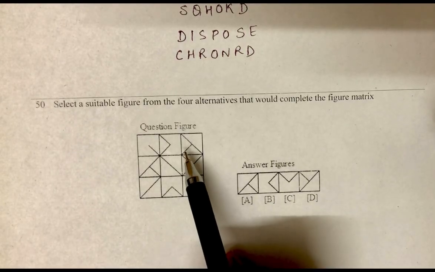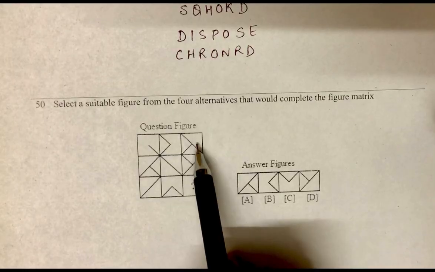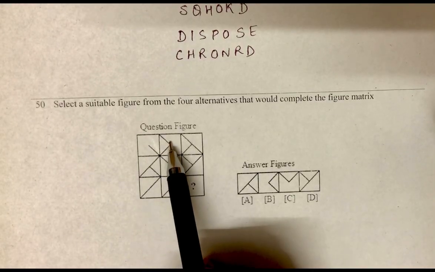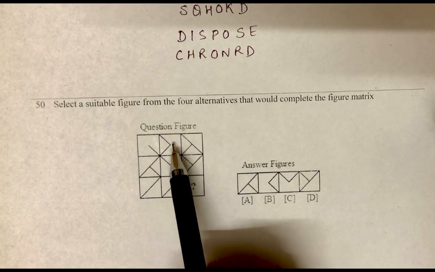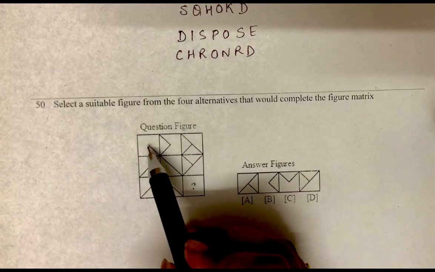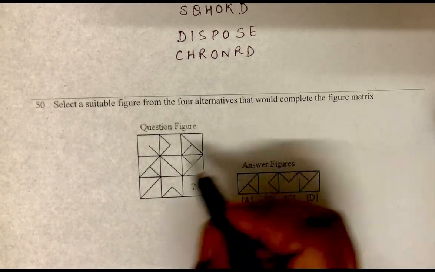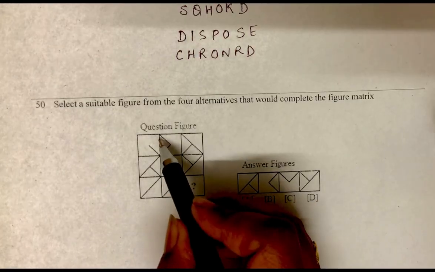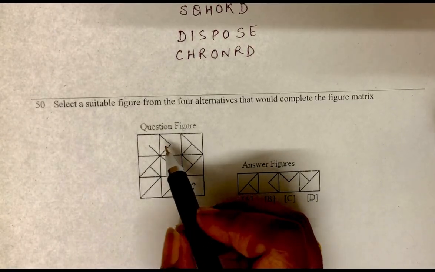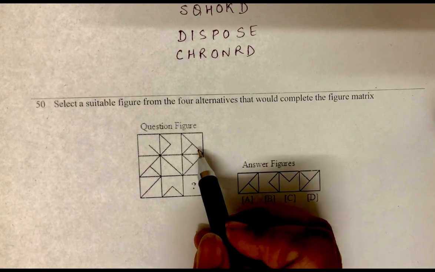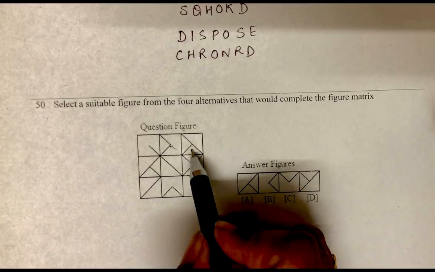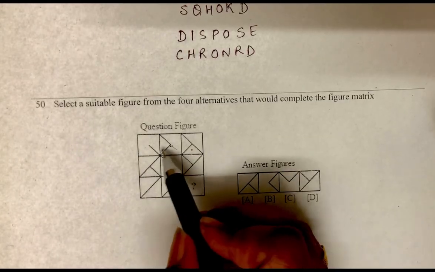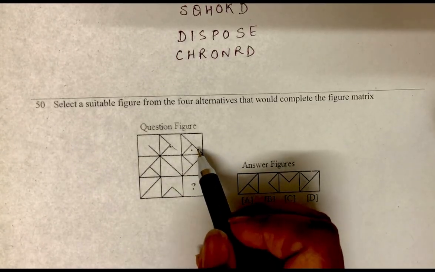Now looking at the pattern, we can see in the first row, the first and second boxes are combined and the coincident line must be deleted. Like see, in the first we have this line and this rectangle. If we combine them, then this line comes in this place. So we get this figure. Because there are no coincident lines, no line will be deleted.